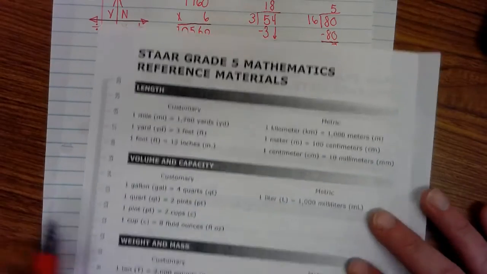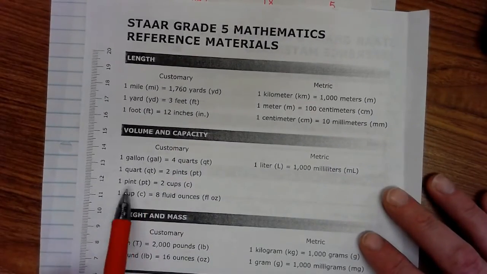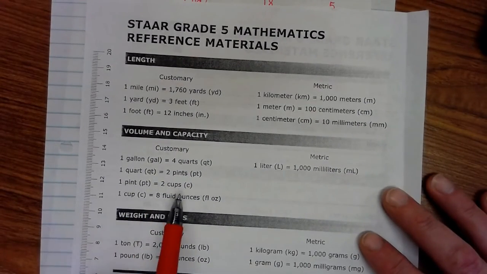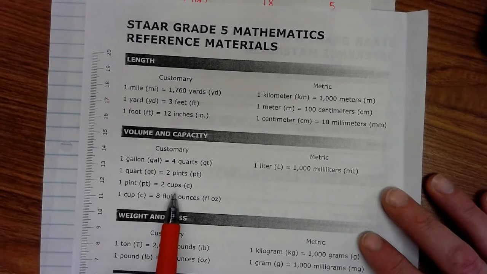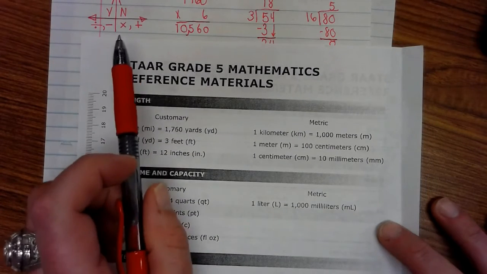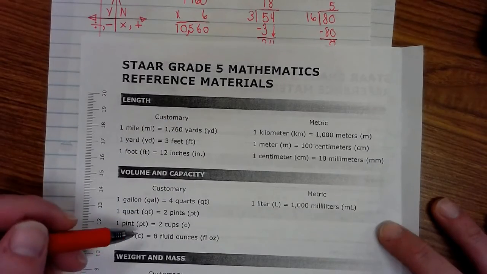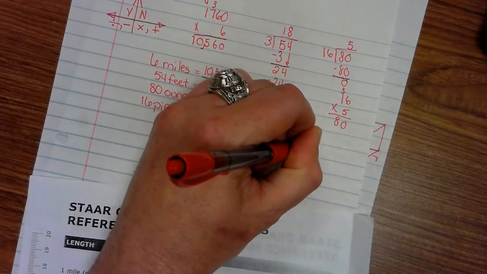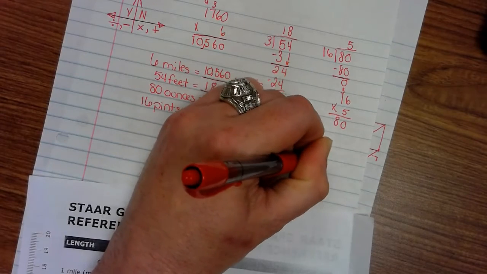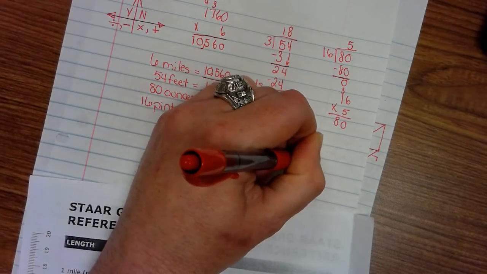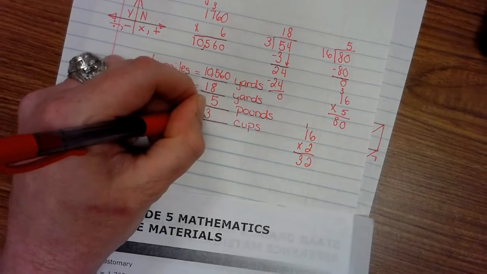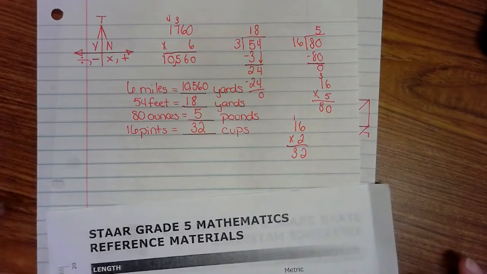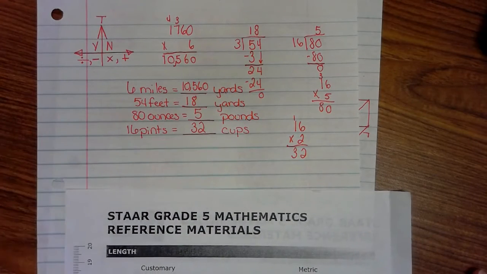16 pints in a cup. I find the measurement pints, go to cups. I see that I am going to the right. Whenever I go to the right, I will multiply. So 16 times 2 is 32. So therefore, 16 pints is 32 cups.